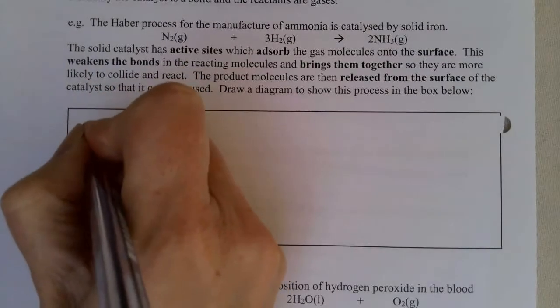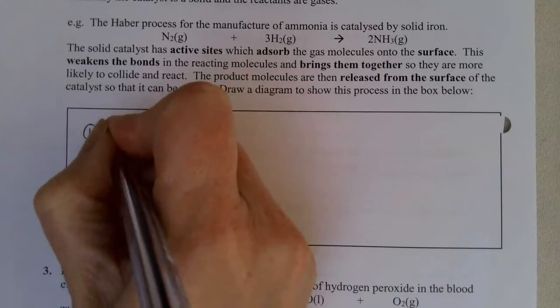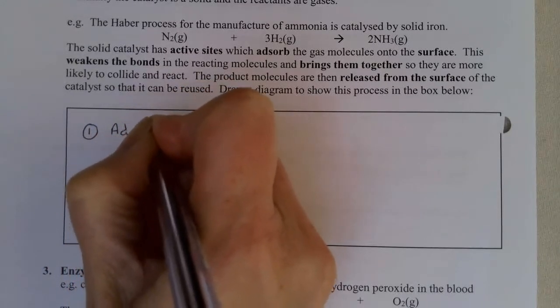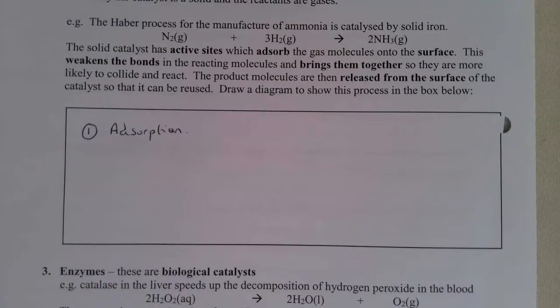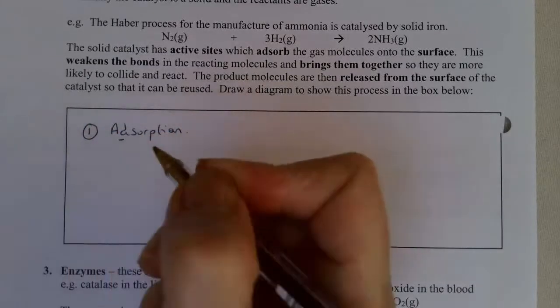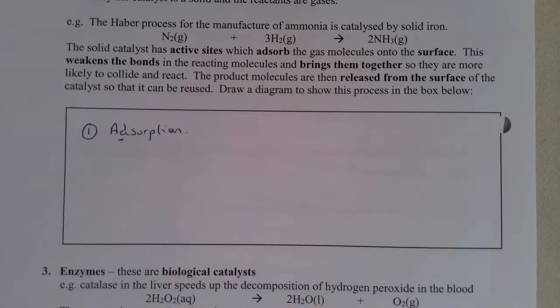Stage 1 we call adsorption. Do be careful of the spelling of this word. You need the D in there. This is different from absorption. Adsorption is a surface reaction.